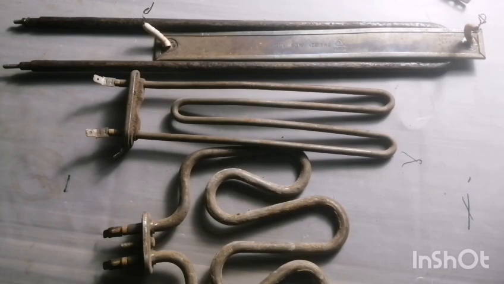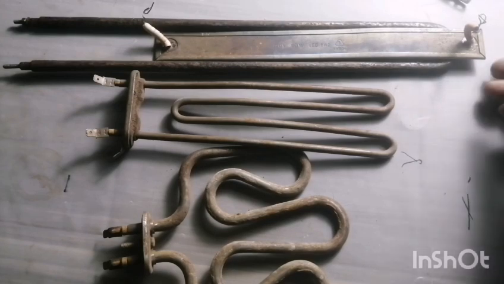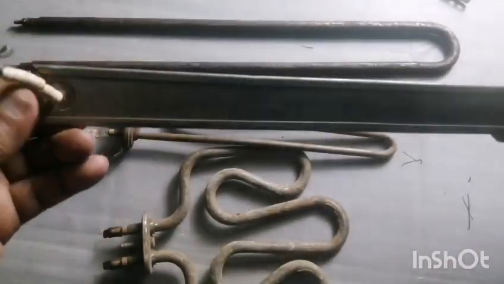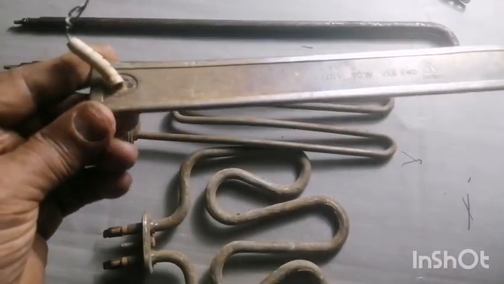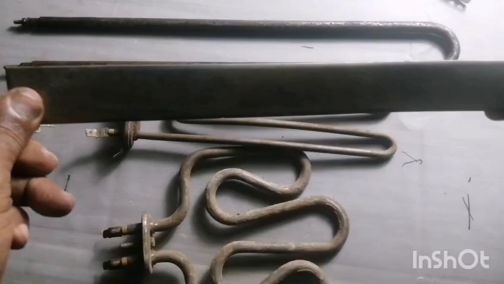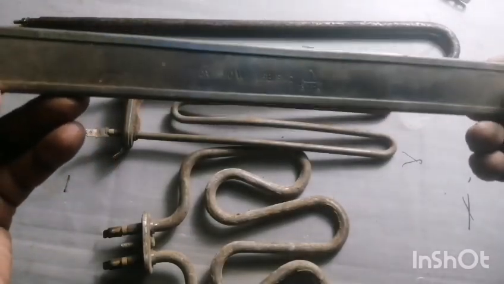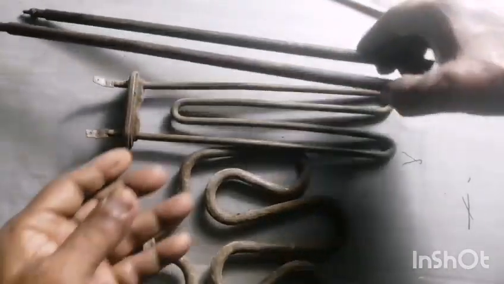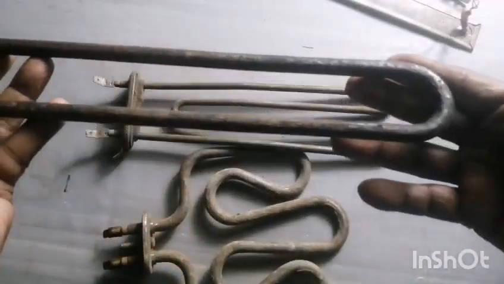And the second thing is that dry air heaters are enclosed in iron or sometimes stainless steel tubes. As you see here, these are MS or iron. I think this one was SS, stainless steel, but here it is surely MS.